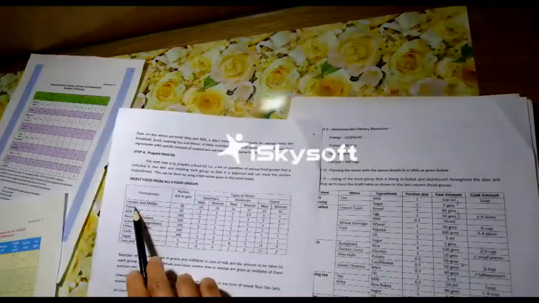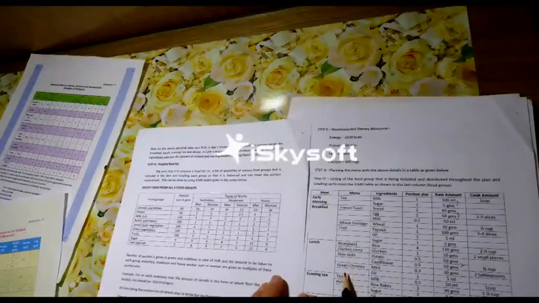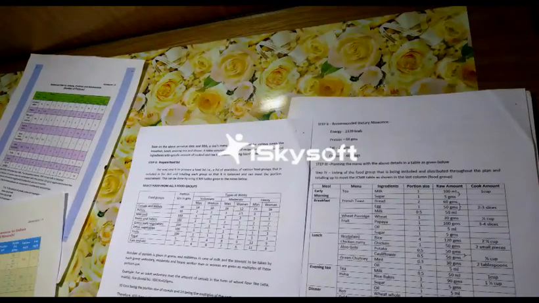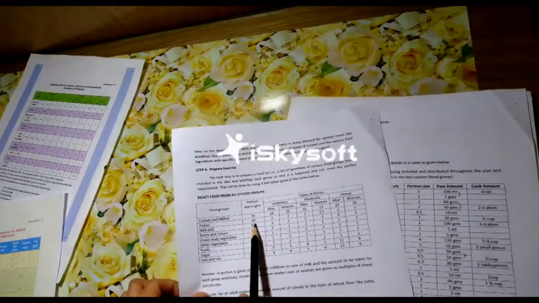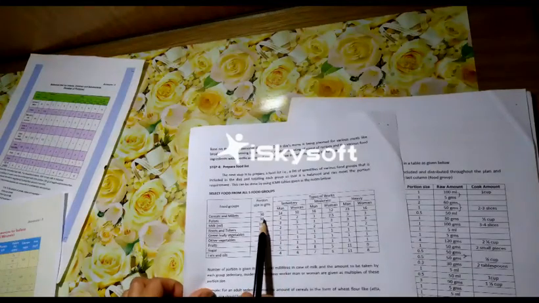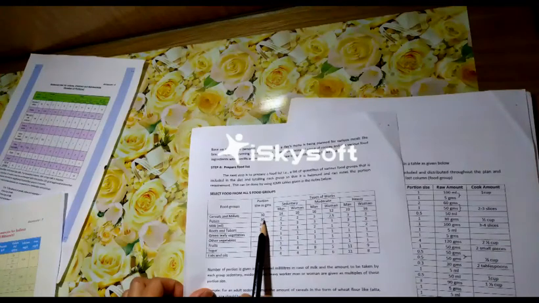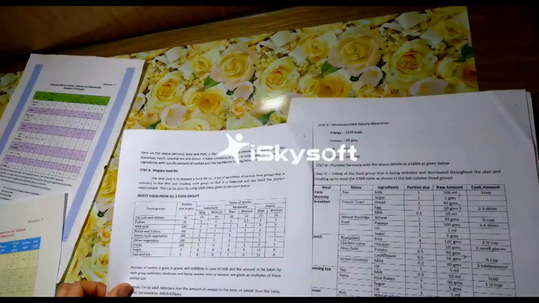Even in the case of pulses also. In the case of pulse, we have here for the dinner, we have Bengal gram, right? So over here, the recommended amount, that is the multiple for a sedentary man, is 2. So 2 into 30 is 60, right? But I've given only one time over here, Bengal gram, that is 30 grams.